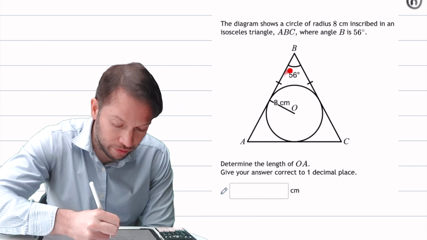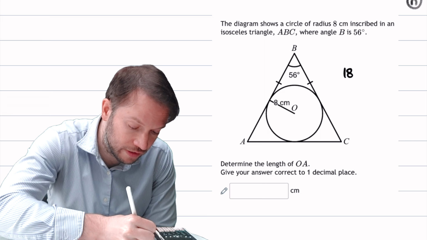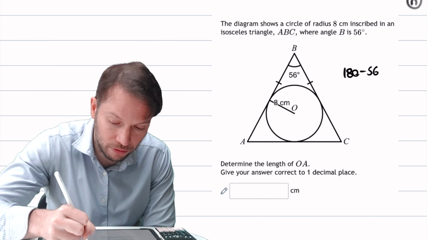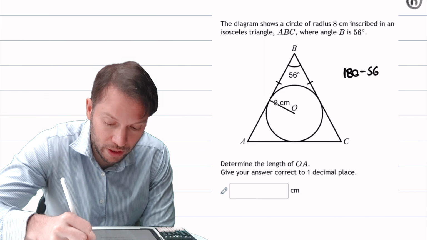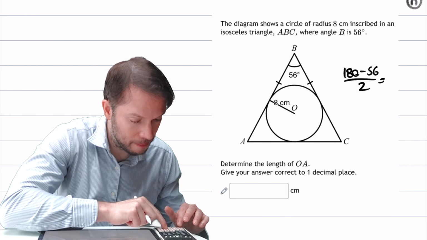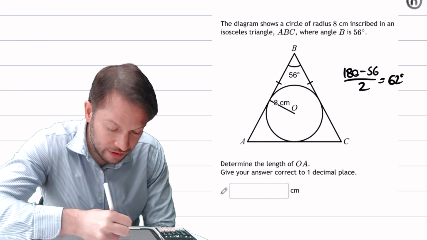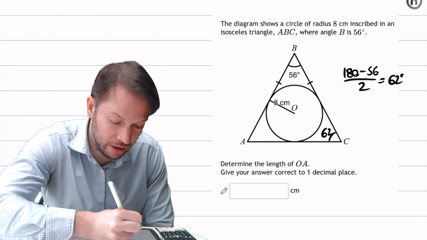Now, if we know that these three angles add up to 180, we can do 180 minus 56 to find the sum of the other two angles. And because these two are equal, we can divide it by 2. If we do that on a calculator, we get 62 degrees. So this angle here is 62, and so is the other one.